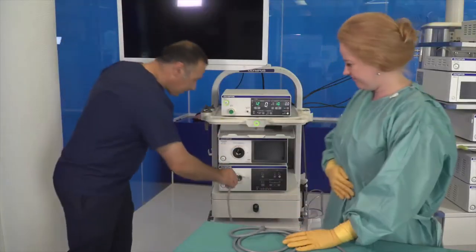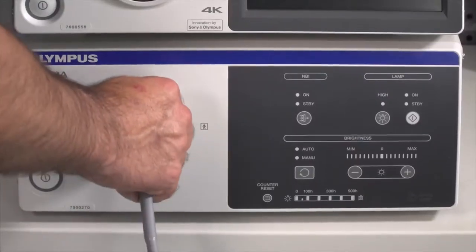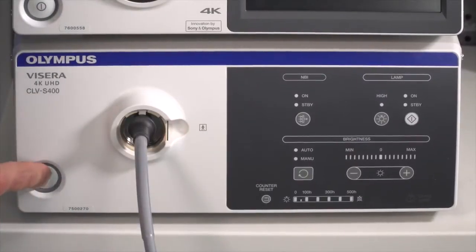And a rod lens telescope on its own isn't much use, with no light and no way to digitise the picture. So don't forget that you need a camera head, light lead and tower in order to use your rod lens telescope. So once you have a top quality imaging chain in place, connect and handle all components with care.